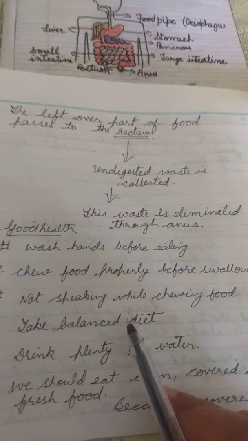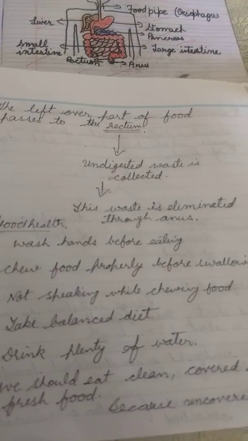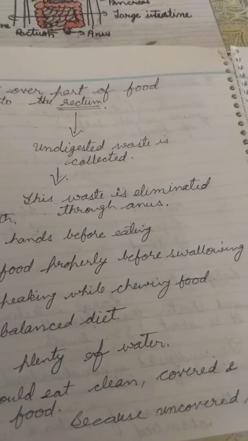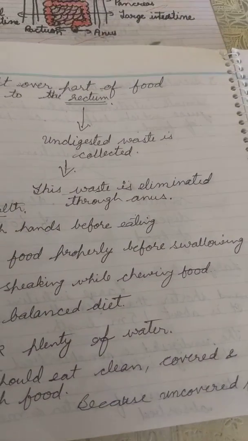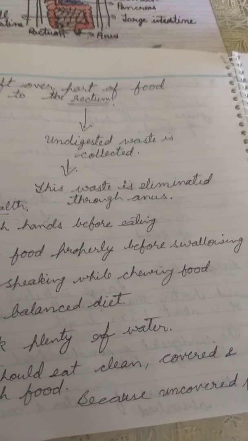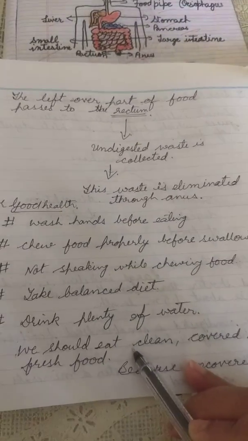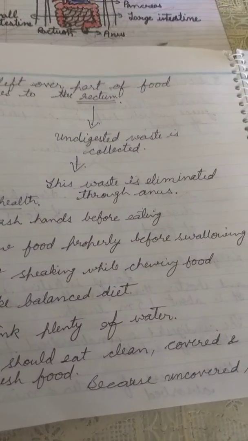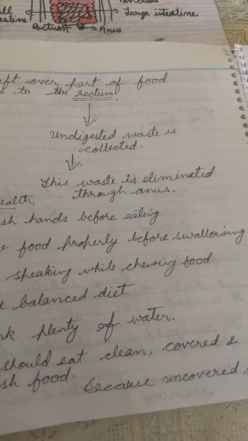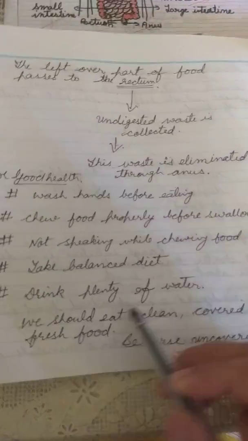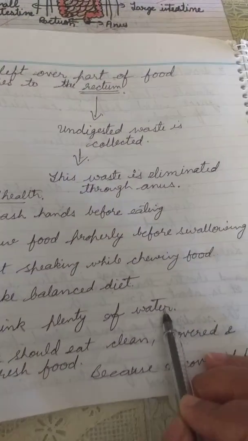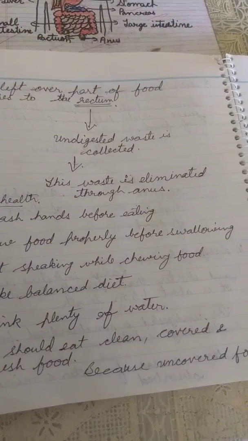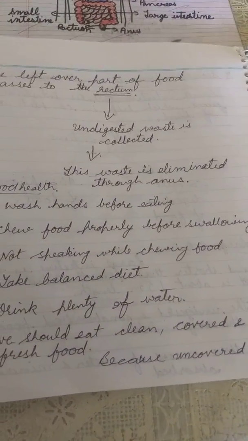When you are taking the food, do not speak, because when you take the food, it goes into the food pipe. But when you try to speak, your windpipe is open and food enters into the windpipe, and that causes problems in your body. And you should take a balanced diet. You should take more vegetables, fresh fruits, all the vitamins and minerals in your diet, and you should take plenty of water daily, or you should take 8 to 10 glasses of water daily.